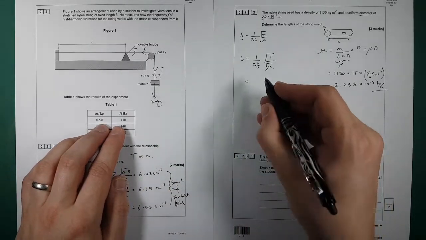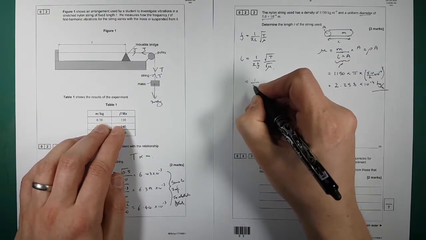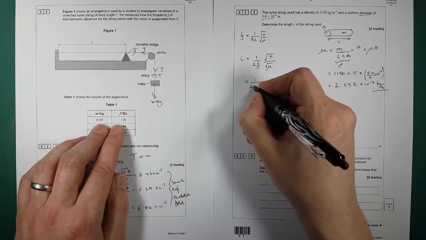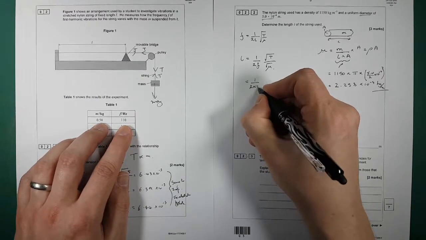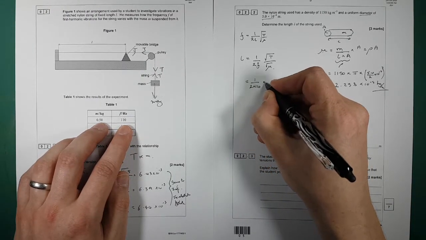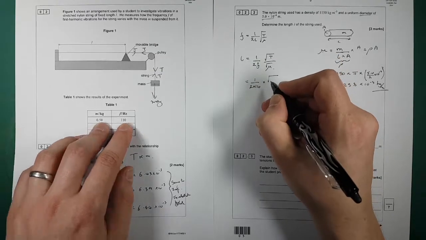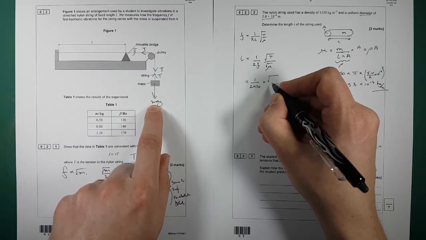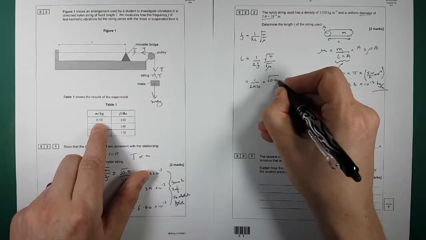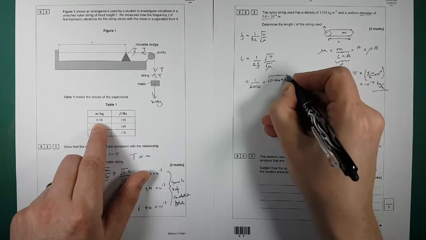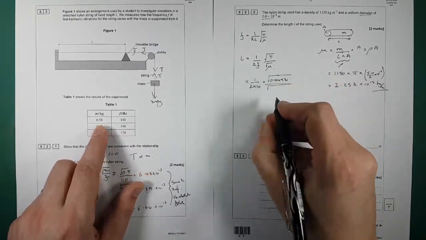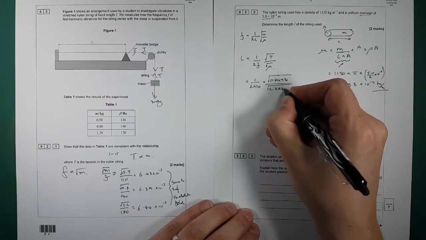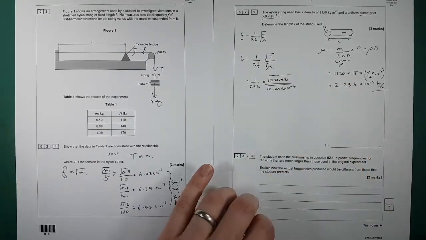So we've got 1 divided by, I'm going to just choose the top one, 2 times by 110, times square root of tension, where tension is mass times gravity, so it's 0.50 times 9.81, divided by the square root of mu, which was that, 2.258 times 10 to the minus 4.